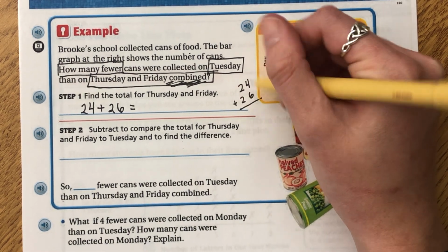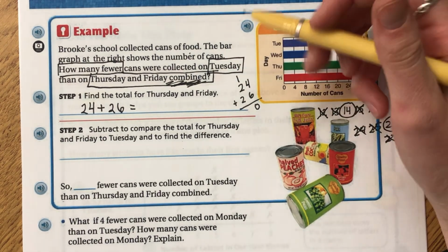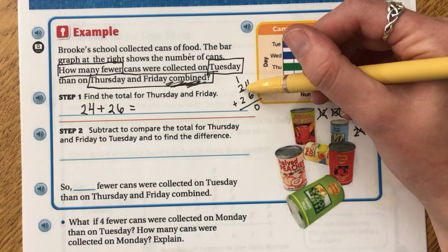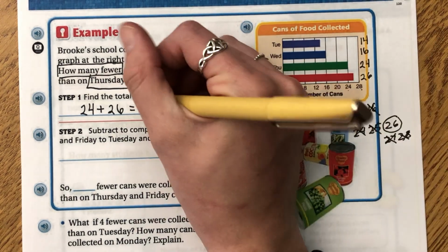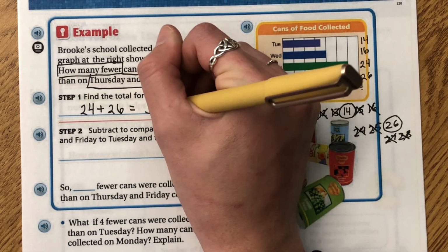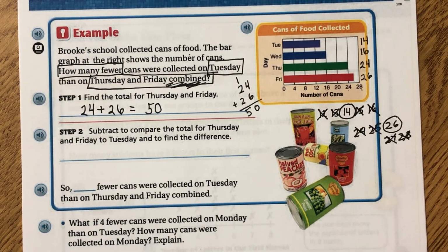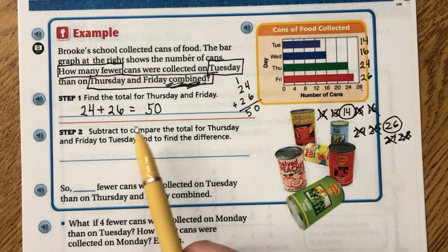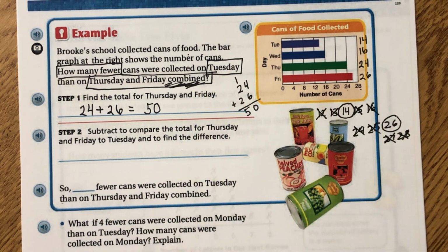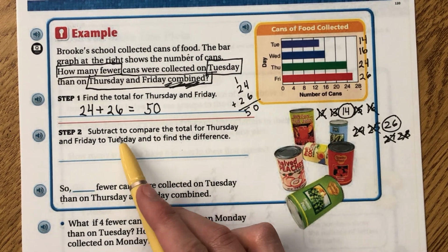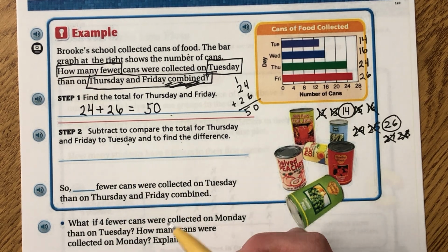I know that 6 and 4 make a 10, and I'm going to carry the 1, and that 2 plus 2 equals 4, plus 1 is going to give me 5. So I found that the total is 50. Did you find that as well? Awesome job. Now, we have to compare Thursday and Friday combined to Tuesday. So we need to subtract Tuesday from the total that we just found.